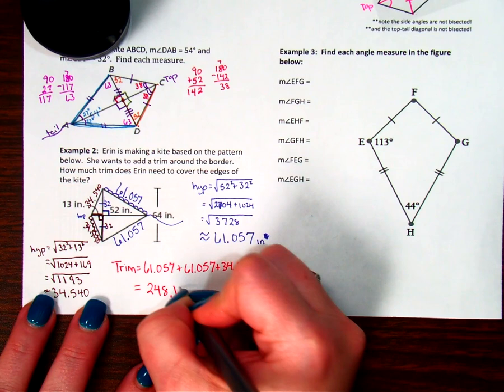Sometimes they're going to ask you for the answer potentially in different units. So make sure you're paying attention, especially on a word problem like this. Okay? Let's look at example 3. Find each angle measure in the figure below.